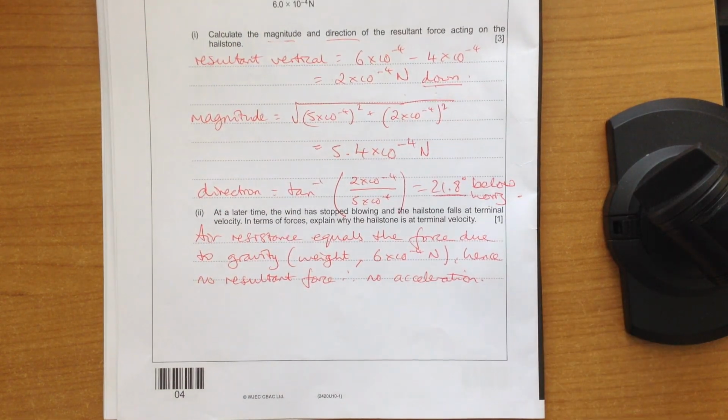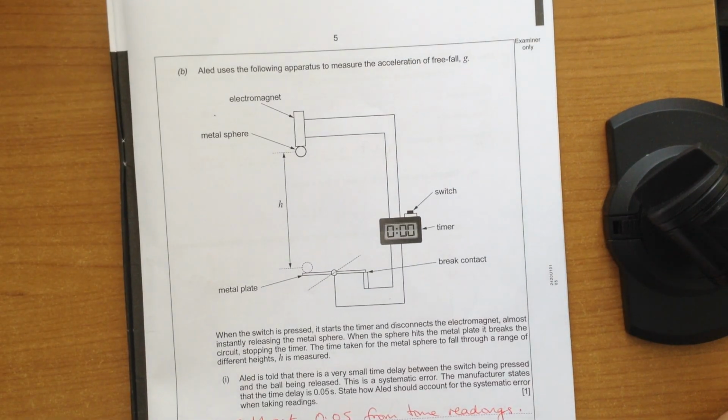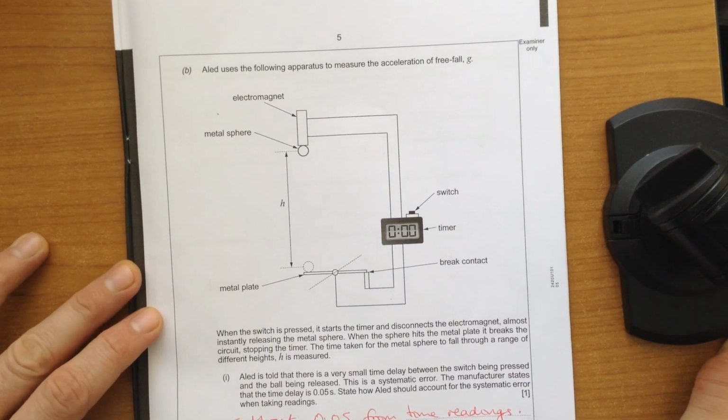Sorry, none of that was on camera when I said it. Okay, there it is there. Right, on to the next part of this massive question.